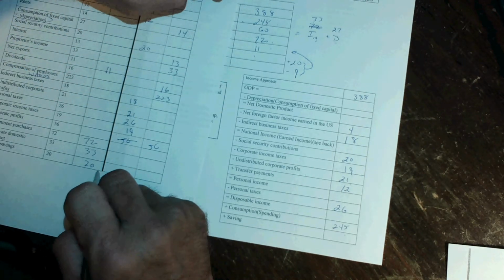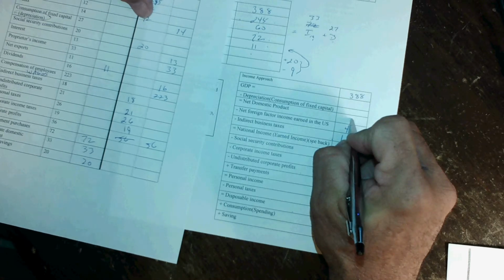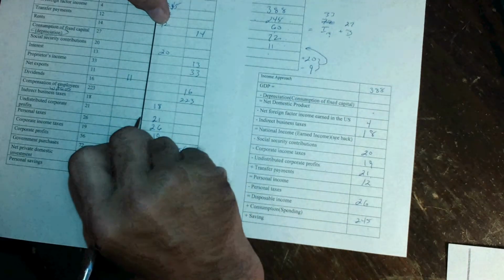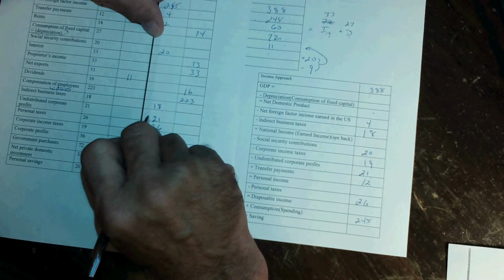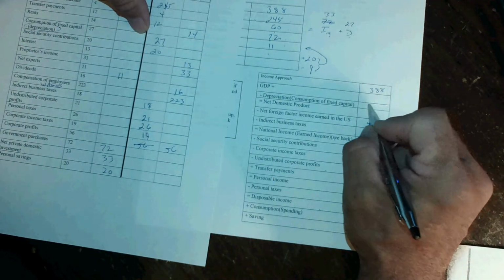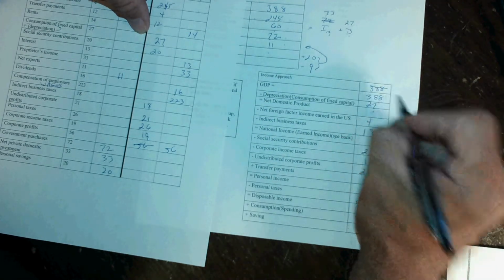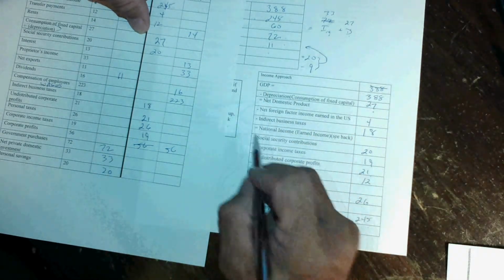Alright. We need depreciation, consumption of fixed capital. That was 27. That should have gone here, and that's 27. Now we can calculate our subtotals.